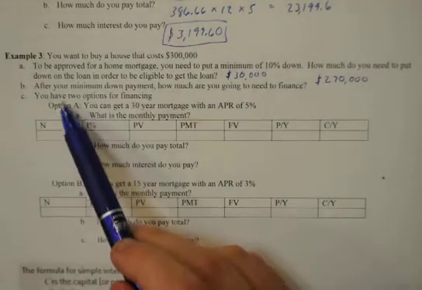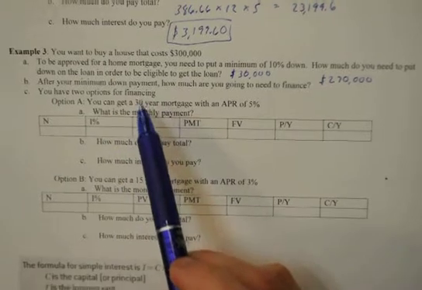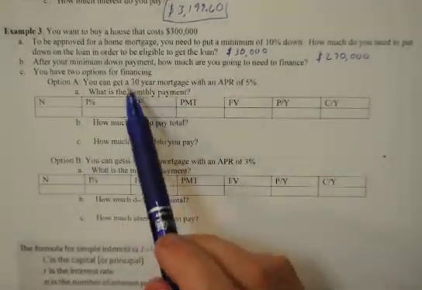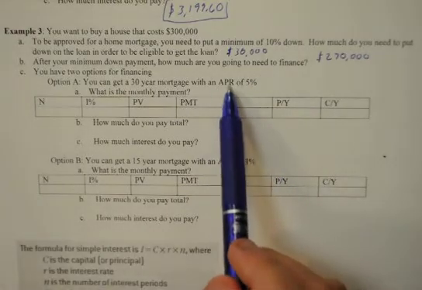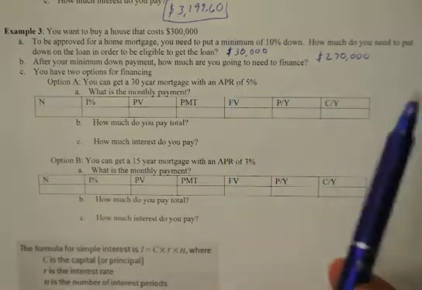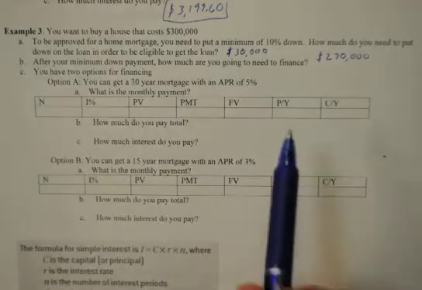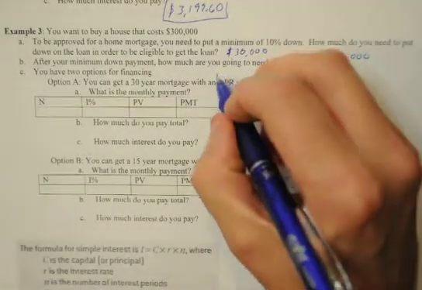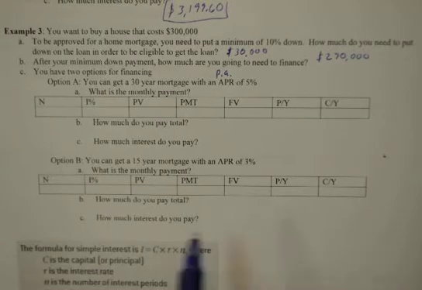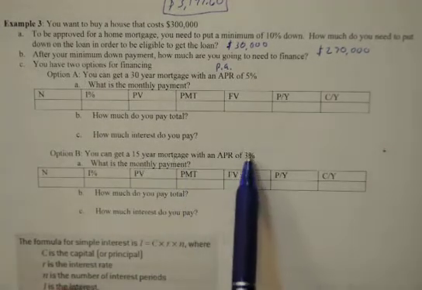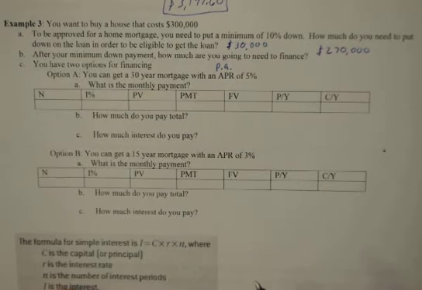After that, you have two options for financing. You can do a 30-year mortgage with a 5% APR, which is annual percentage rate. Basically, that's per annum, PA. Or you got a 15-year mortgage with a 3% interest rate. So let's look at the difference between these.